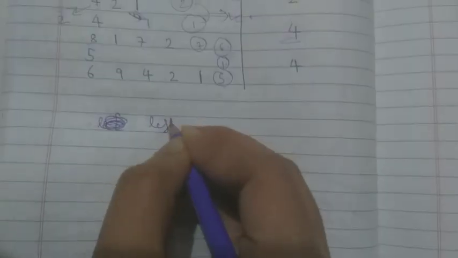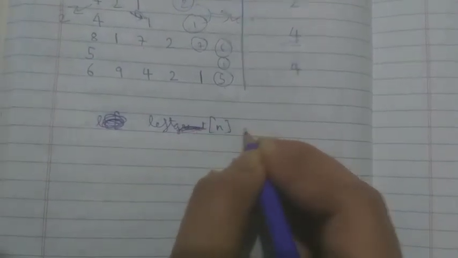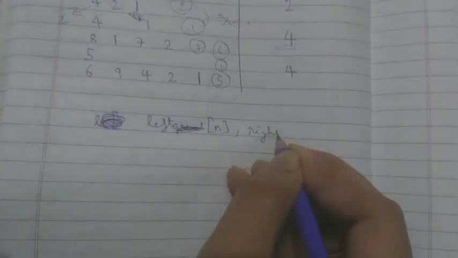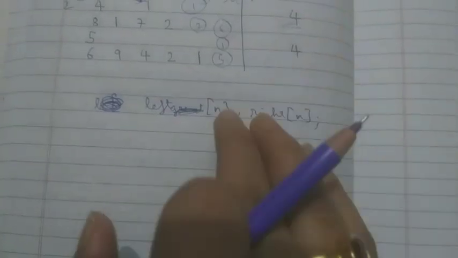So first make an array, left greater, of size n. Let's just name it left, and the other one is right. There are 2 arrays of size n. The left one is going to store just the left element which is greater than that number, and the right one is going to store just the right element which is greater than that number.